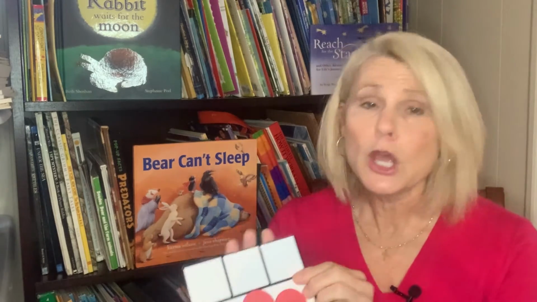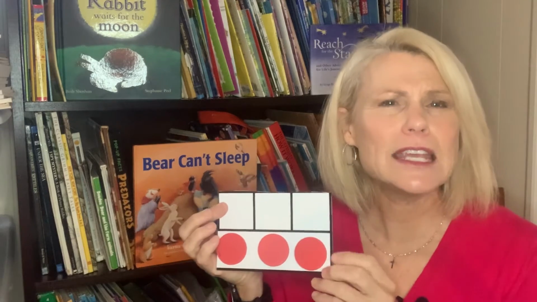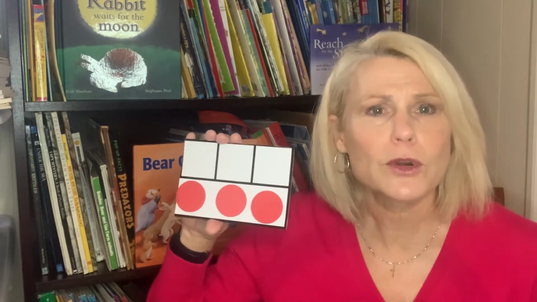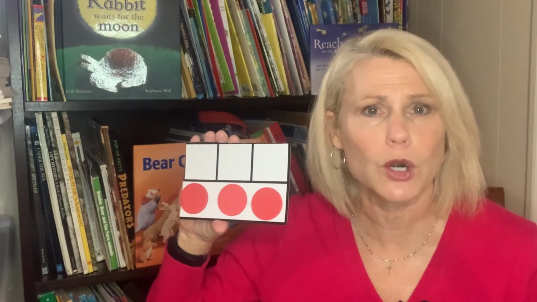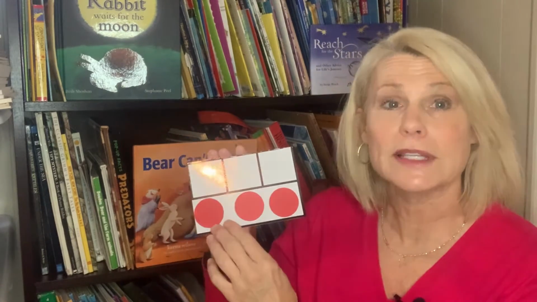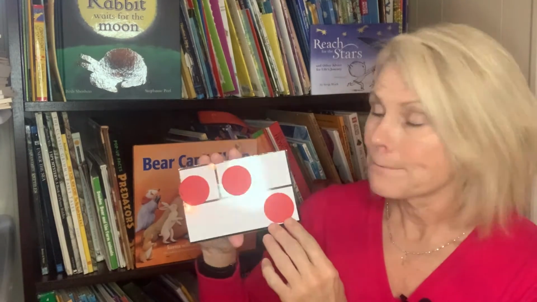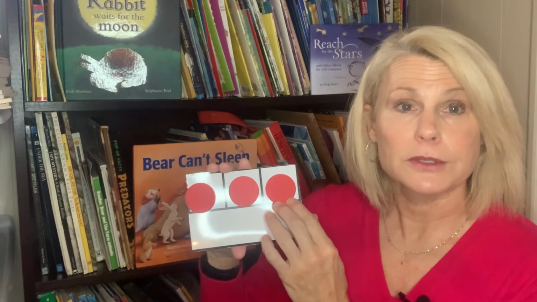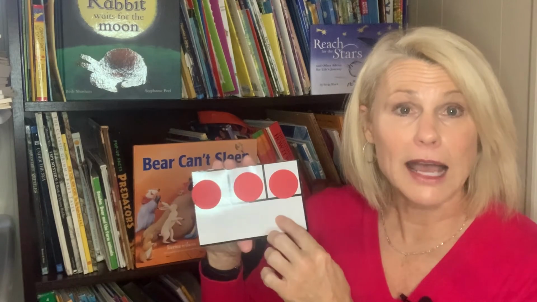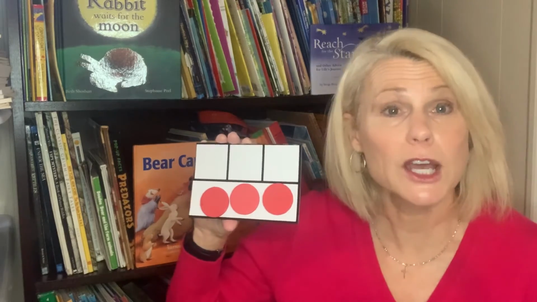What we want you to do is let the child take that Elkonin box, lay it down, put those chips underneath, then give them a word. For example, if I gave the word cot, have them pull apart the sounds. K, ah, t, cot.